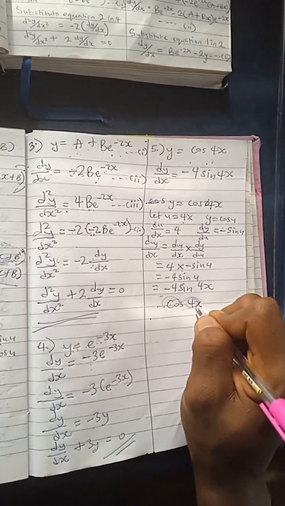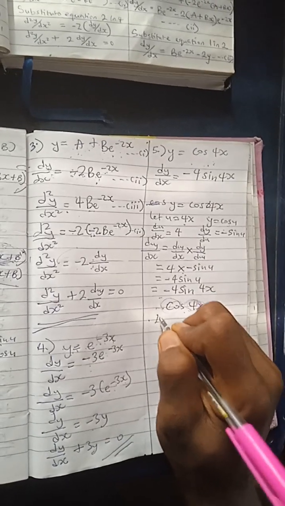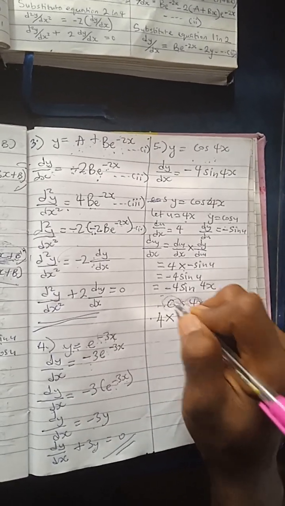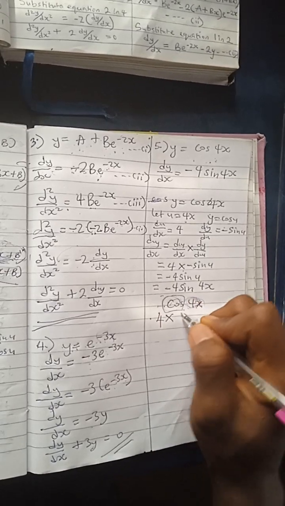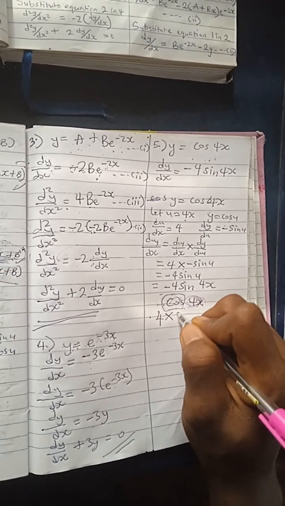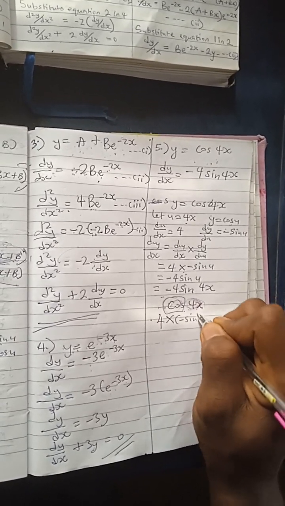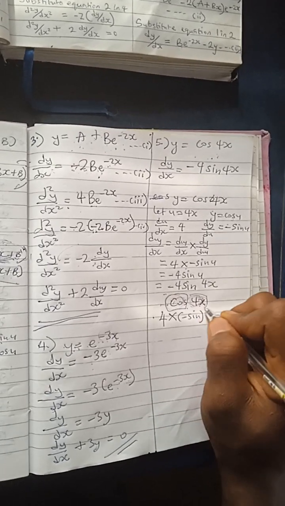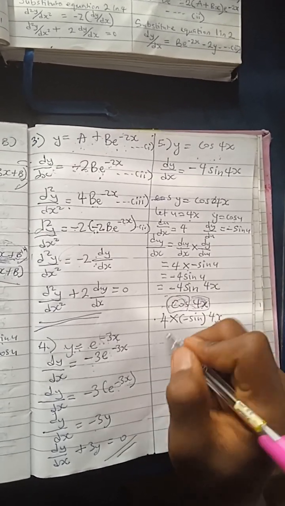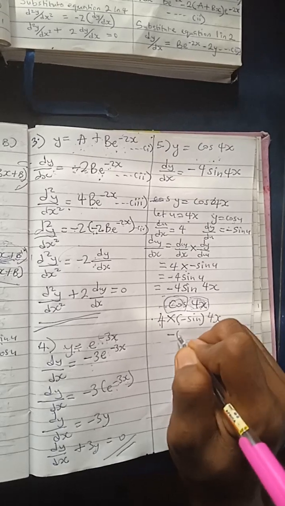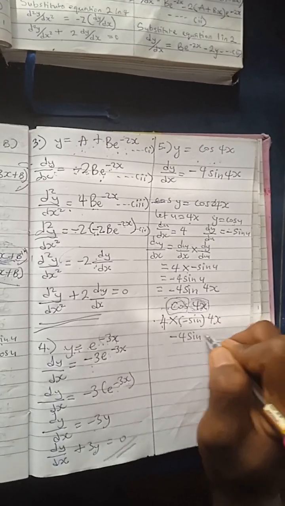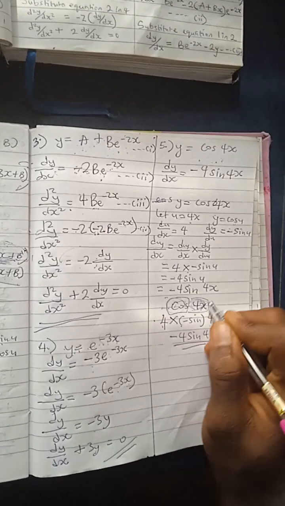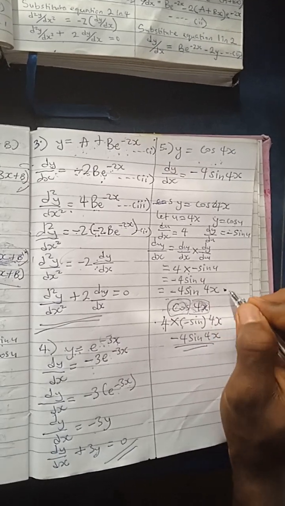What is the differential of 4x? If you differentiate 4x, you're going to have 4. Multiply with the differential of cos. What do you get if you differentiate cos? Minus sine, multiplied with the initial content, which is 4x. 4 times minus sine is going to give you minus 4 sine 4x, and this is the same thing as before.